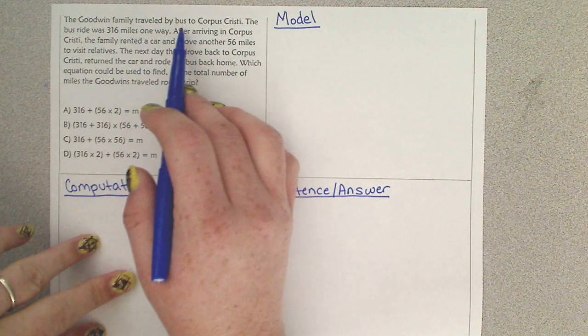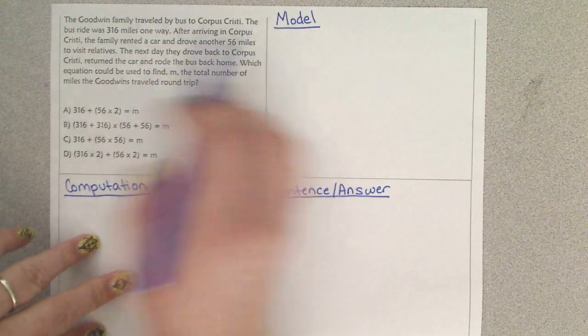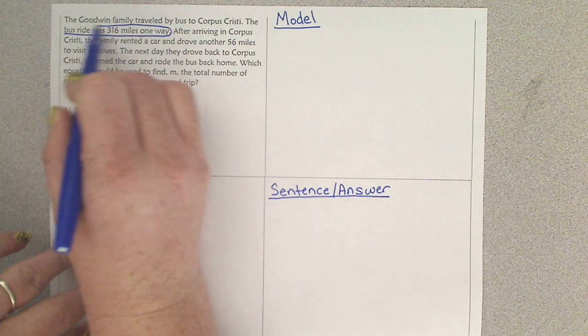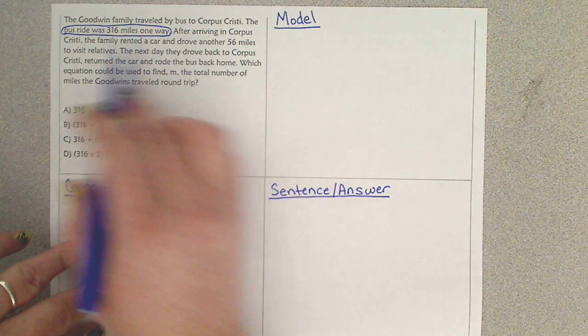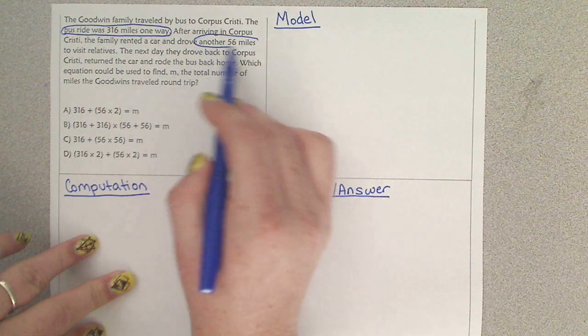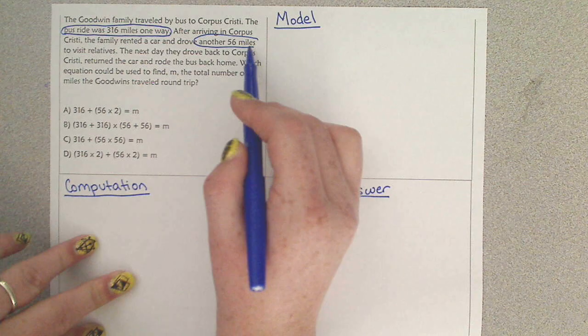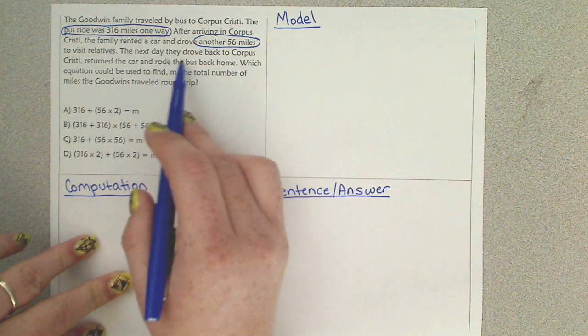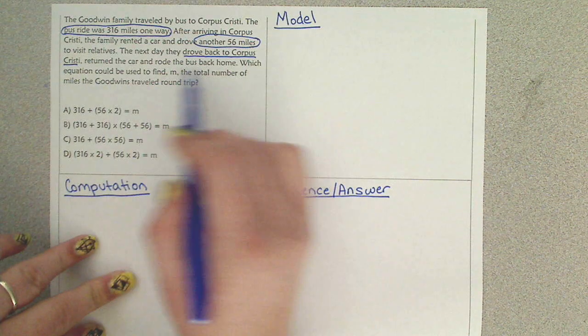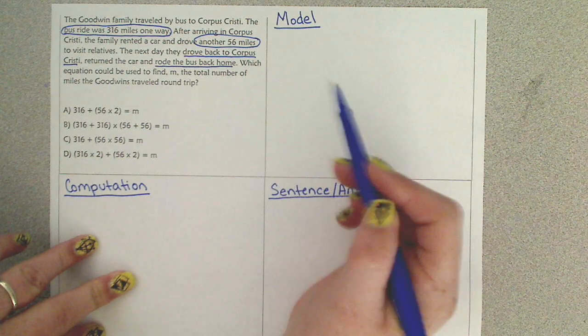The Goodwin family traveled by bus to Corpus Christi. The bus ride was 316 miles one way. After arriving in Corpus Christi, the family rented a car and drove another 56 miles to visit relatives. The next day, they drove back to Corpus Christi, returned the car, and rode the bus back home.